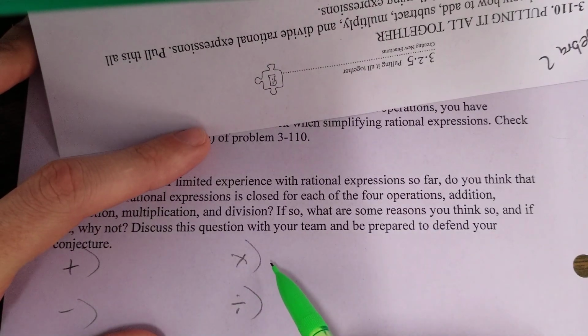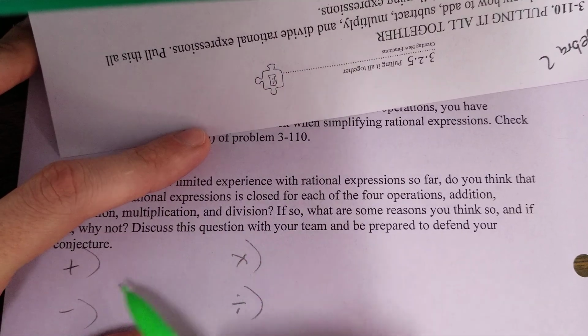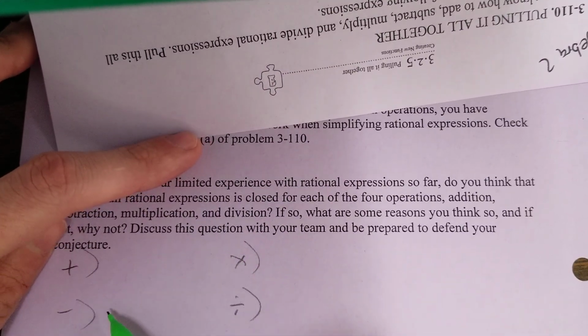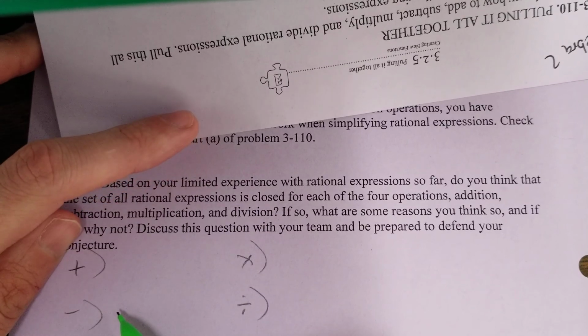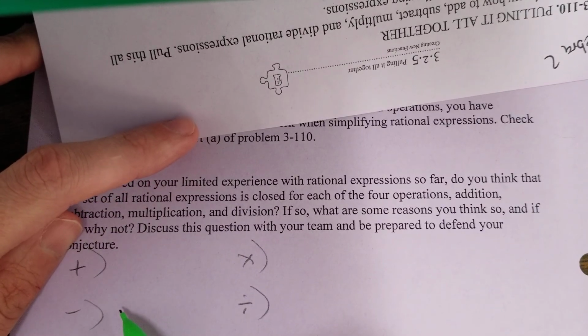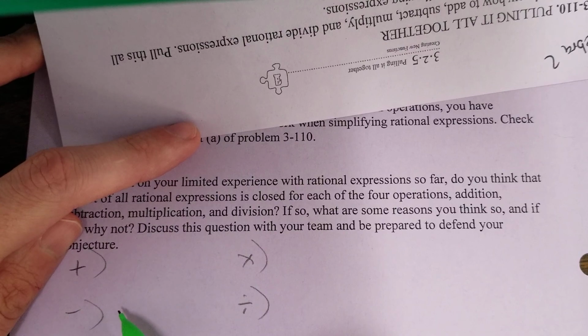Take two numbers, I multiply them, they're going to be a positive. They're closed under addition and multiplication. But if I subtract two positive numbers, I don't necessarily get a positive. So like if I did 3 minus 7, that gives me a negative number. That would not be closed.